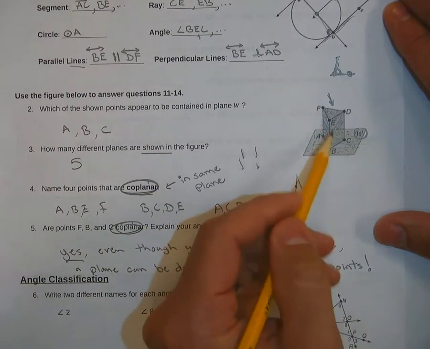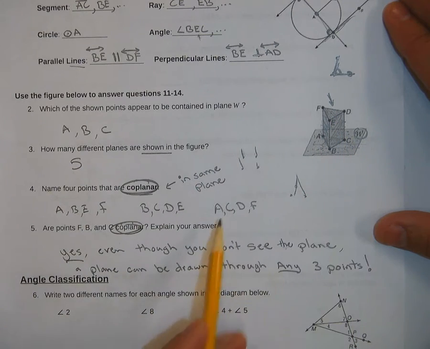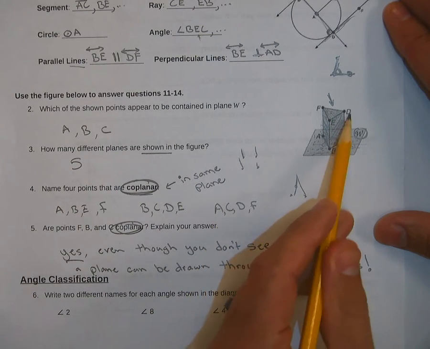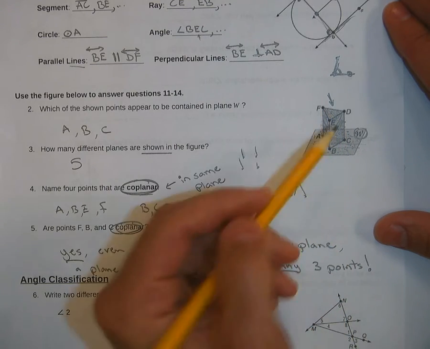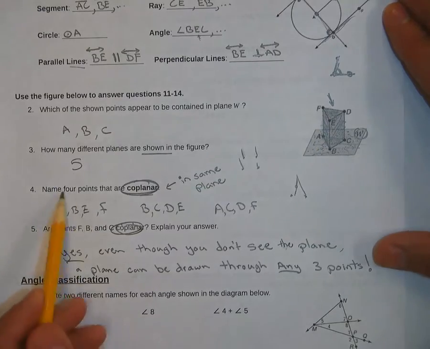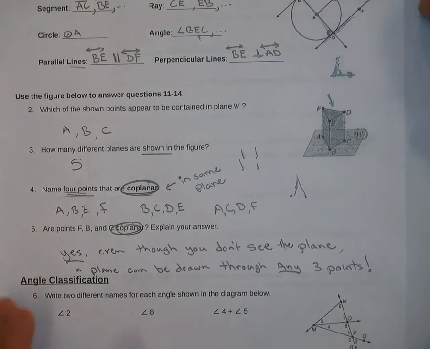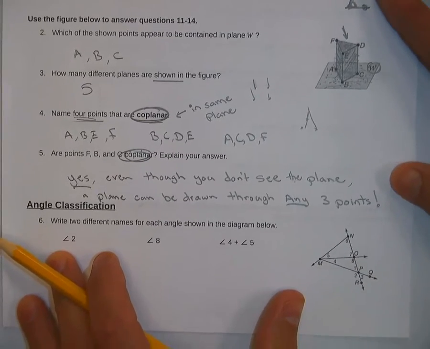B, C, D, and E, this side over here, are all coplanar. And on the back side, A, C, D, and F would make another flat surface, a plane on the back side of that figure. F, E, and D are coplanar, but they're only 3 points. I asked for 4 points that are coplanar. So anyways, just trying to get you thinking about this idea of planes and how they work.